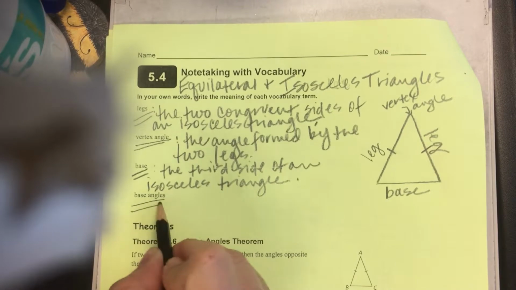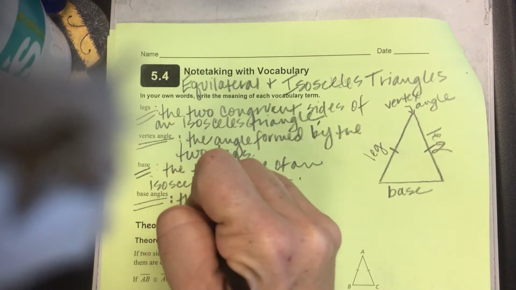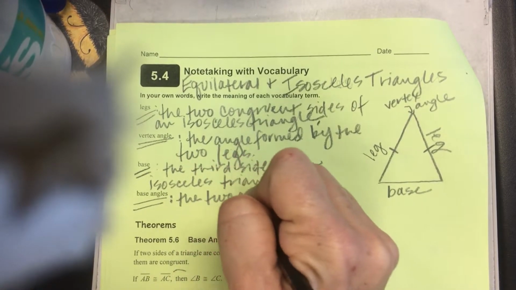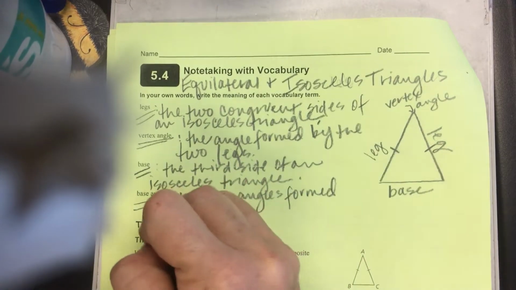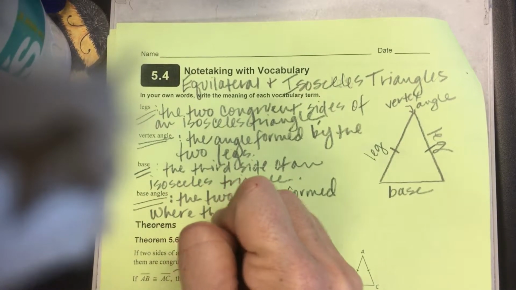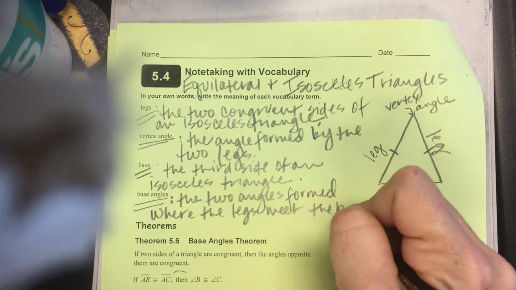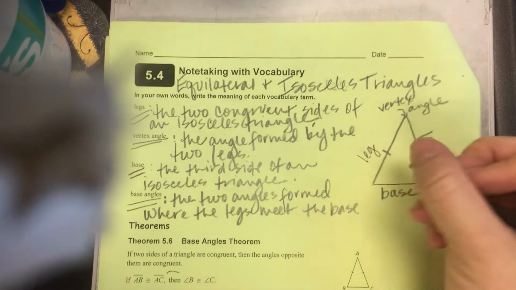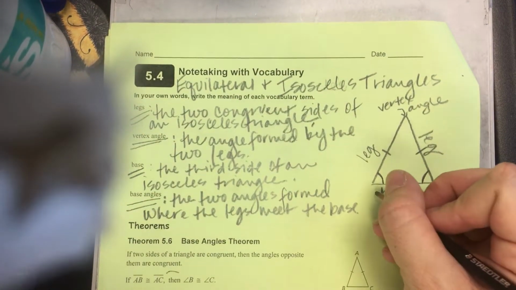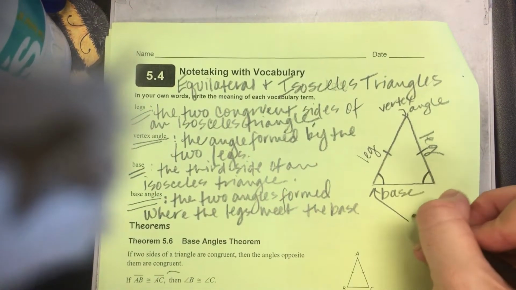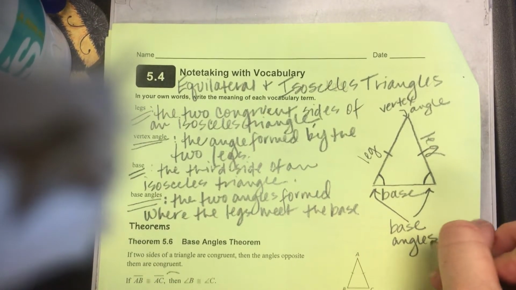And the base angles are where the legs meet the base. The two angles formed where the legs meet the base. These guys are going to be our base angles. And in an isosceles triangle, what we're going to find out is they're congruent. Those two guys are my base angles.